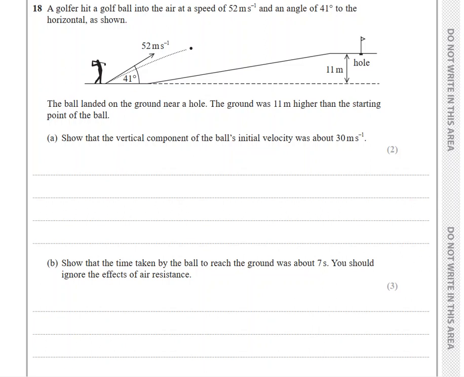A golfer hits a golf club into the air at a speed of 52 meters per second at an angle of 41 degrees to the horizontal as shown. The ball landed on the ground near a hole. The ground was 11 meters higher than the starting point of the ball. So the moment you look at this question, it's fairly obvious that the vertical displacement of the ball is 11 meters. So that's not the question for A.